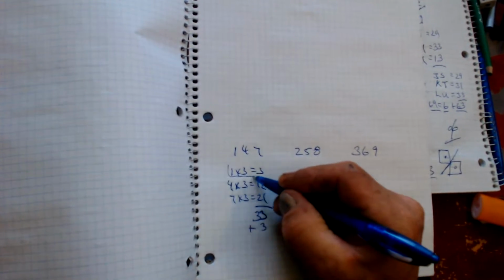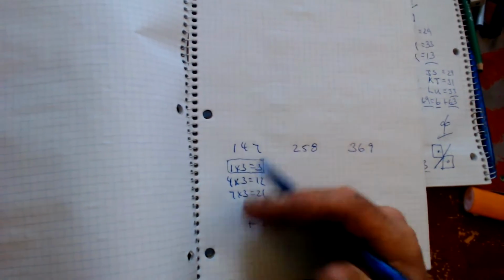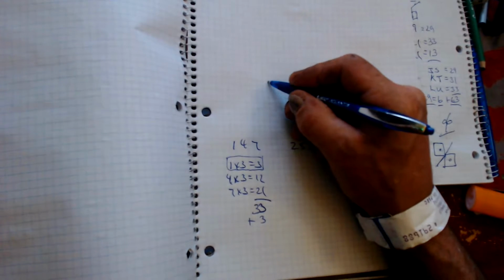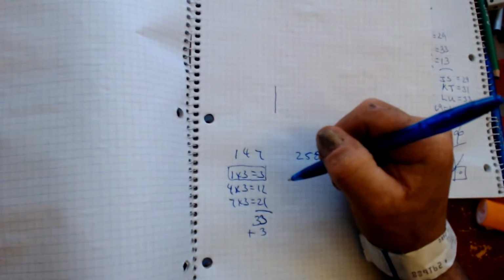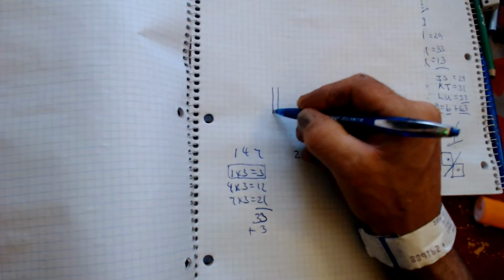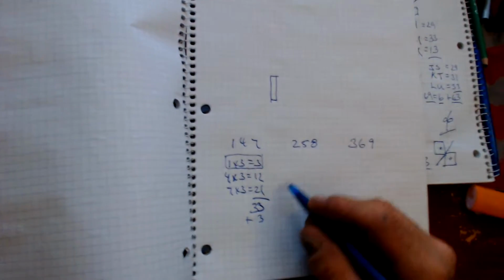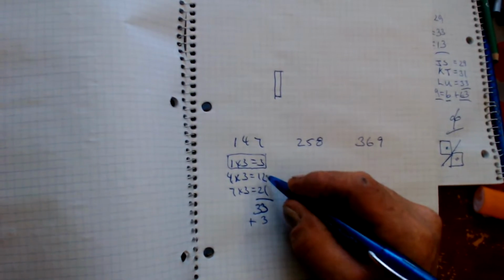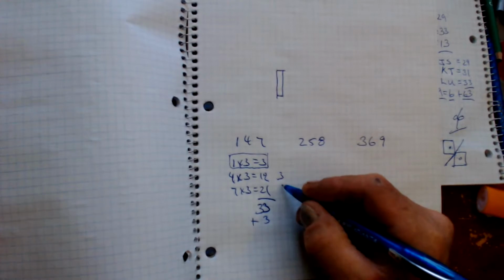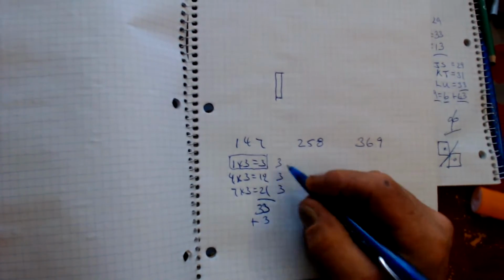It is 1, okay, is a division of something. 1 divides. The second thing about this is 1 plus 2 equals 3, 2 plus 1 equals 3. We have 3, 3, 3.